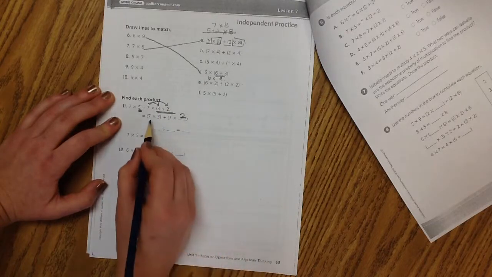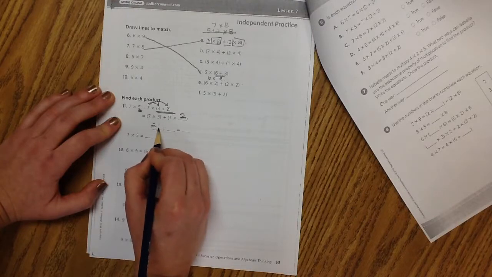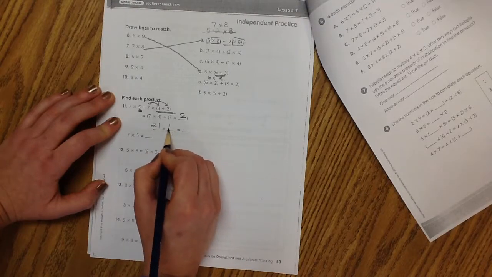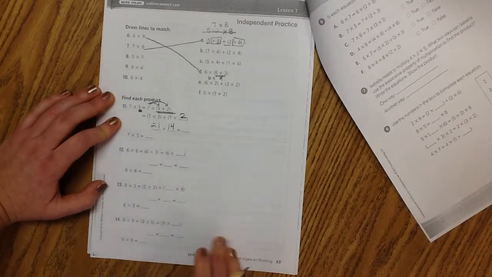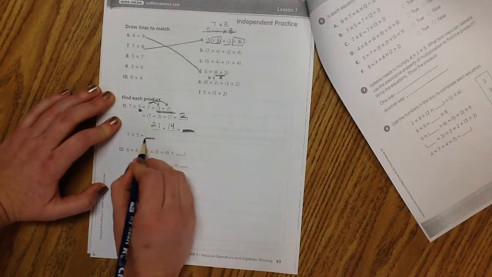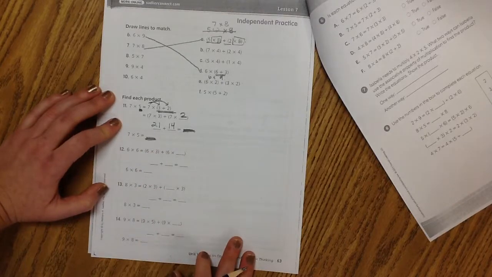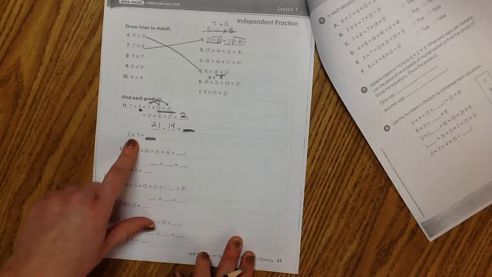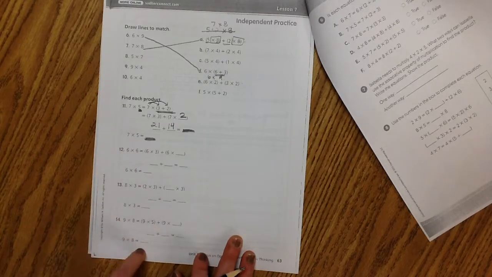Now I solve. 7 times 3 is 21. 7 times 2 is 14. And I add those two sums to get my product. So this answer and this answer should be the same number. Okay? You can probably check that work because you probably already know what that fact is. But you need to complete this one and the rest.